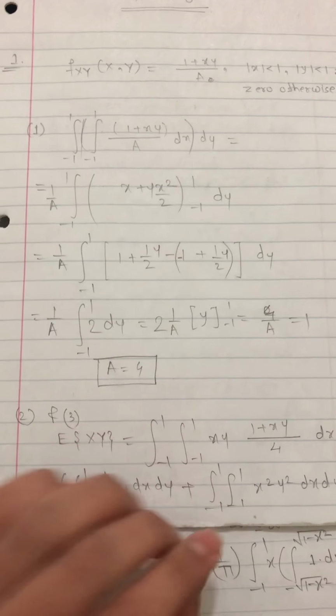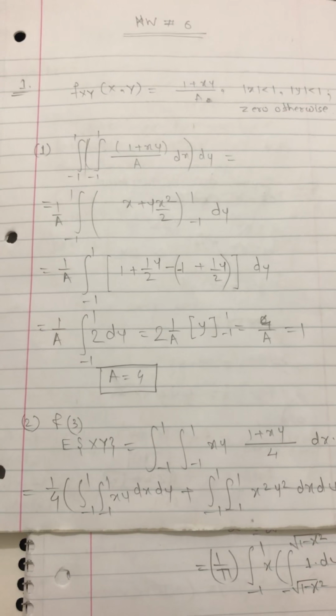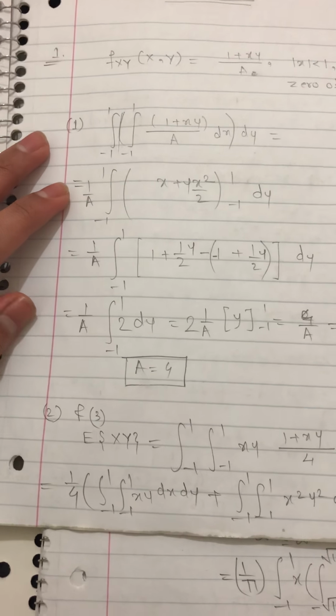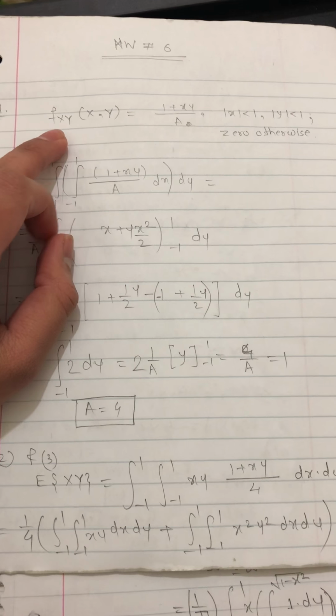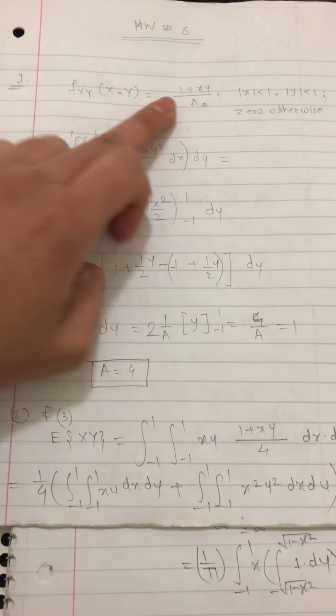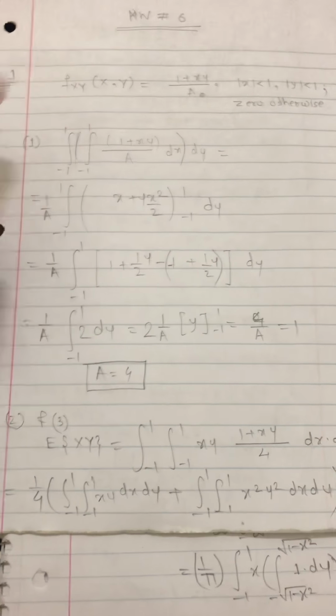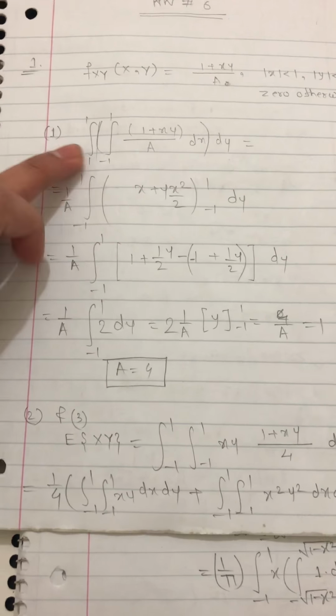So there I am explaining the first question of Professor Chen's probability and stochastic processes class, homework 6. In the first question we are given a function f(x,y) equal to 1 plus xy by A as a valid joint density function. The first part: we need to find A.